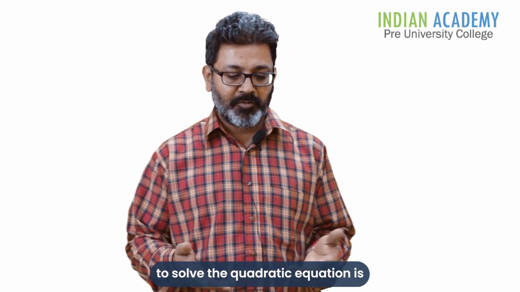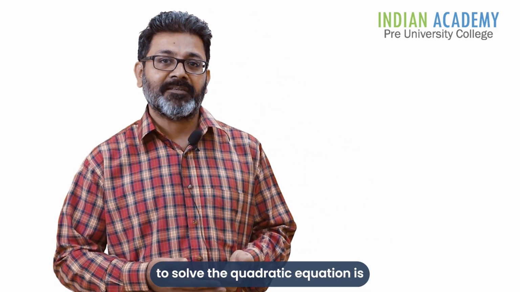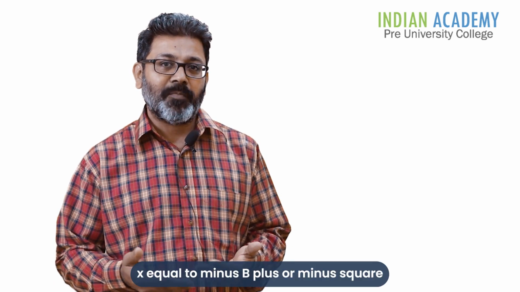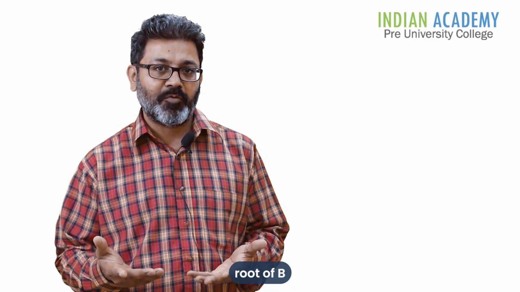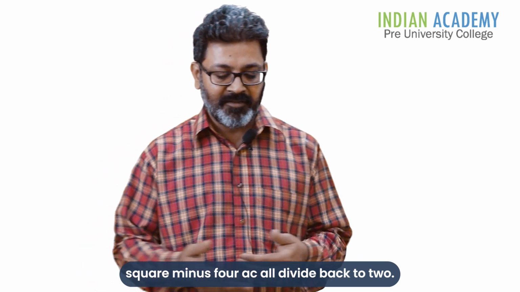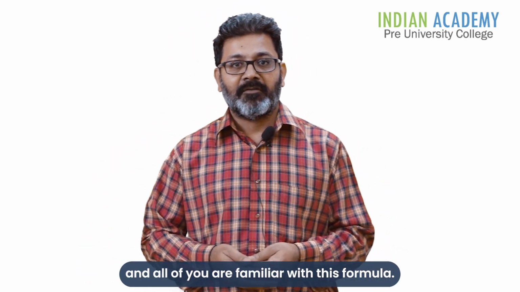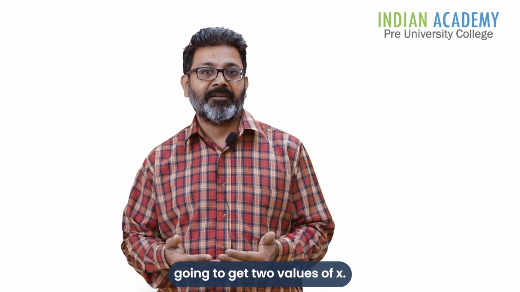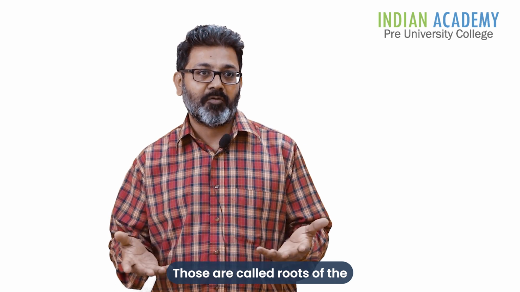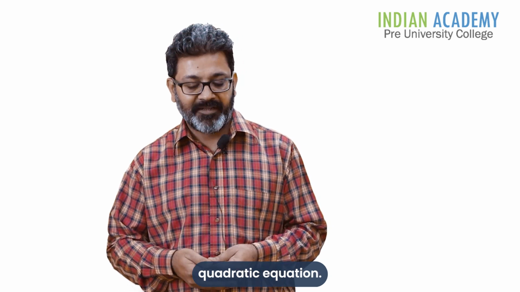The formula to solve the quadratic equation is x equals minus b plus or minus square root of b square minus 4ac, whole divided by 2a. All of you are familiar with this formula. In this formula you are going to get two values of x. Those are called roots of the quadratic equation.